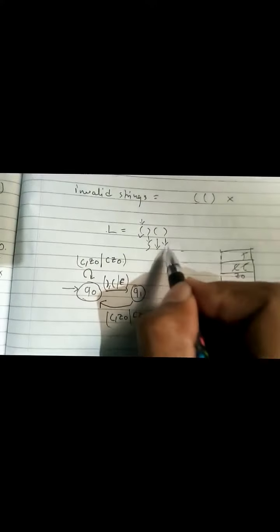So this way the PDA will work. It will again find the next input symbol, close parenthesis, it will go here, it will pop out the close parenthesis and will enter the next state Q2, where our input symbol will be epsilon and the top of the stack will be Z0, and we will do nothing and we will just print the top of the stack Z0.